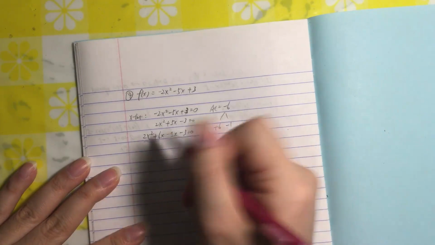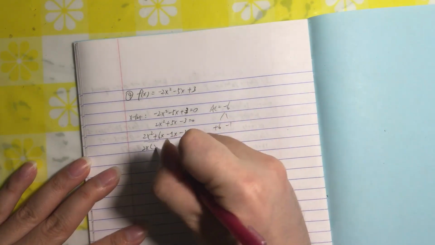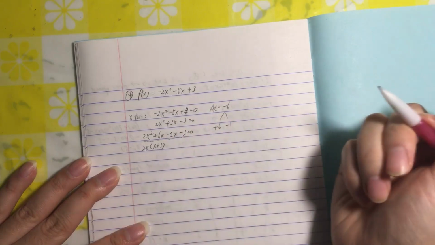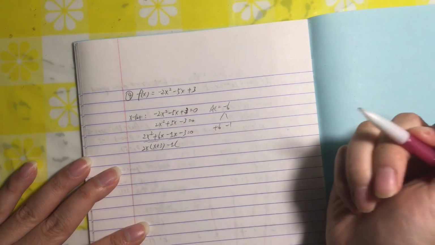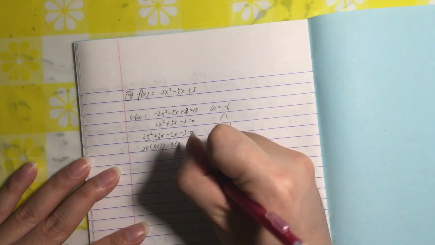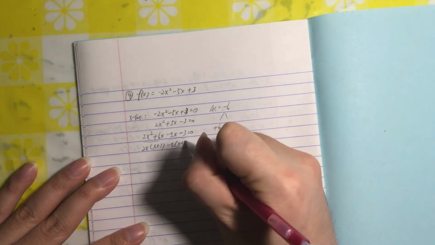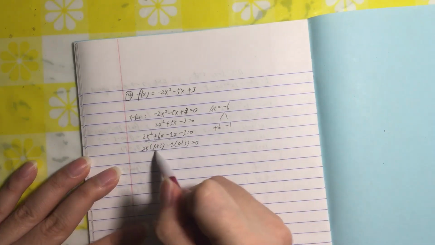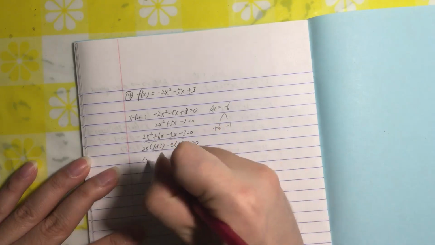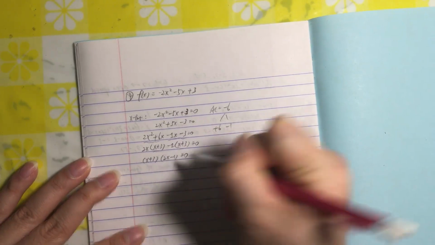For the first two terms, I can pull out a common factor, 2x. If I pull out 2x, what's left is x plus 3. For the second half, I can pull out a common factor, -1. If I pull out -1, I have x, and -3 divided by -1 is +3, so I have x plus 3. Then we can see that x plus 3 is a common factor. If I pull out x plus 3, what's left is 2x minus 1.